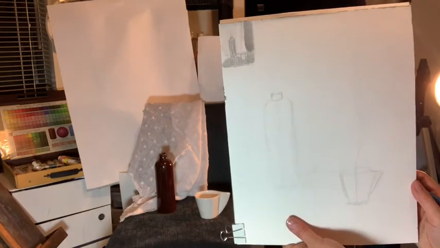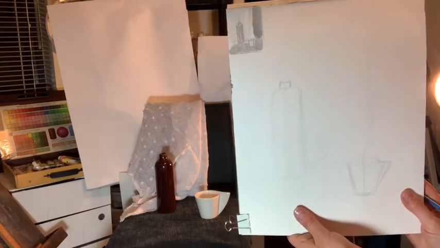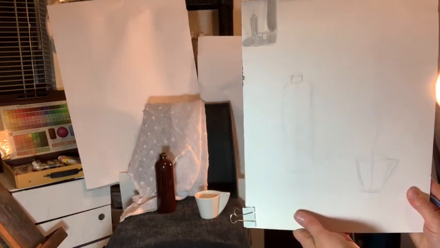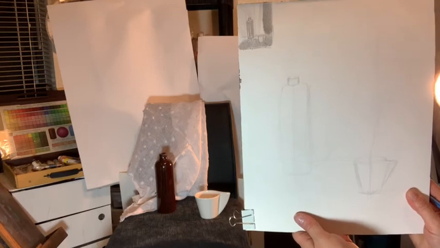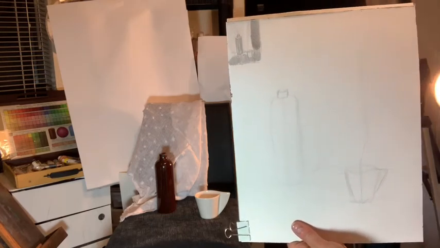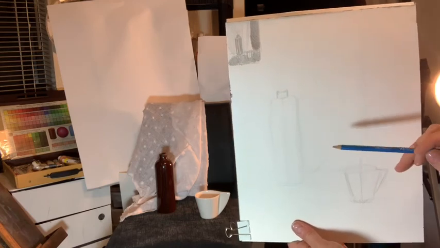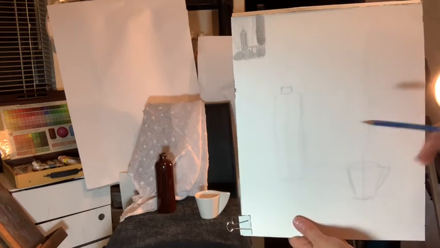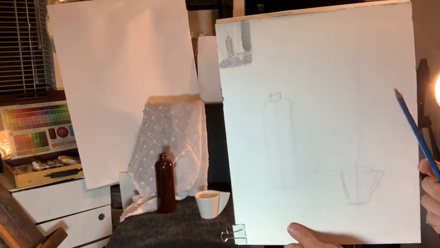So this is how I want you to leave your work for our next lesson, because in the next lesson we're gonna talk about how to create the right tonal comparison, the shades of gray in our pencil drawing.